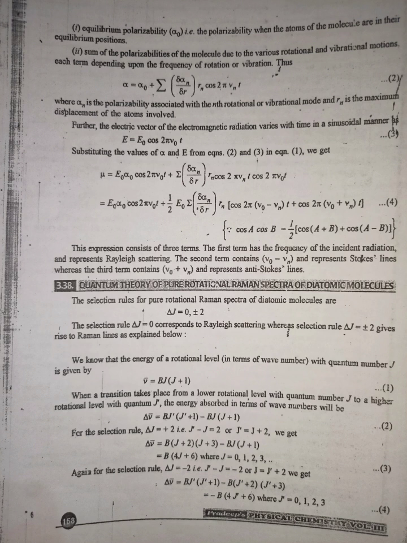This expression consists of three terms. The first term has the frequency of incident radiation and represents Rayleigh scattering. The second term contains mu naught minus mu n, and this represents Stokes lines. Whereas the third term containing mu naught plus mu n represents anti-Stokes lines.